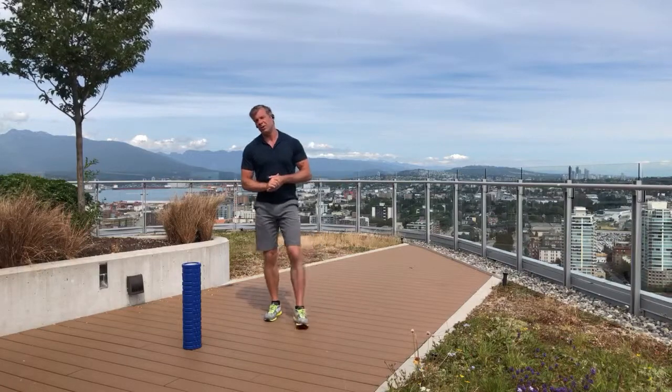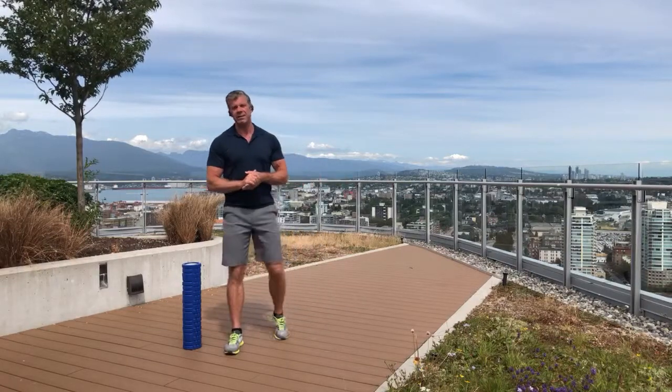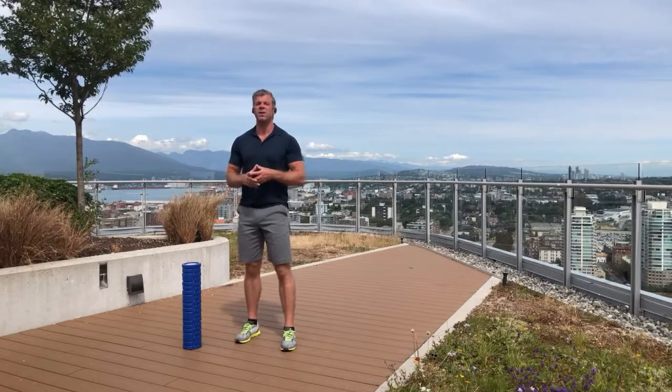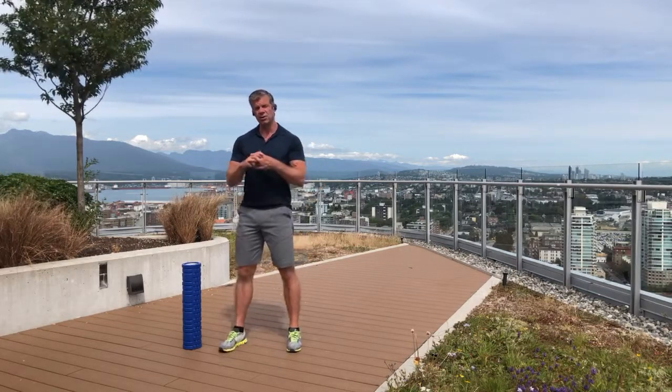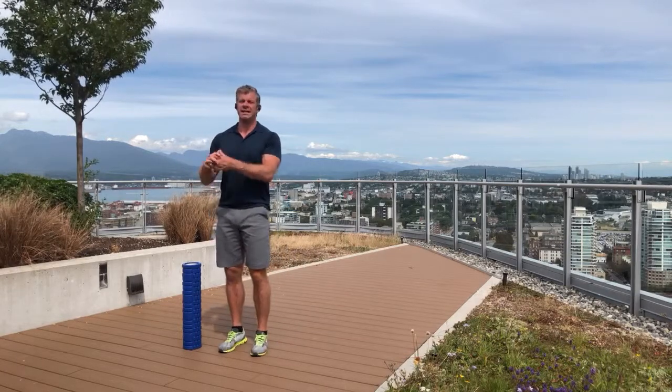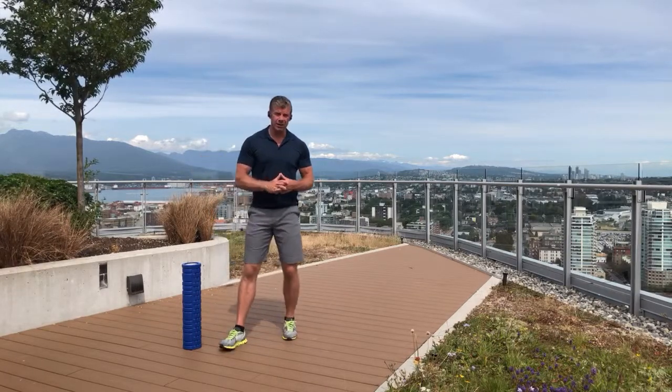Hello, Thomas Malchow here, and in this video we're discussing the IT band and vastus lateralis and how dysfunction in these two structures reduces our distance off the tee, contributes to swing faults, and can cause injuries. First, a little anatomy lesson.